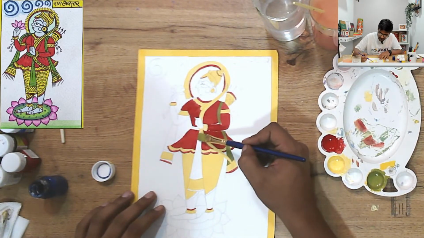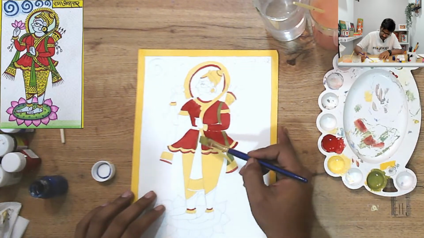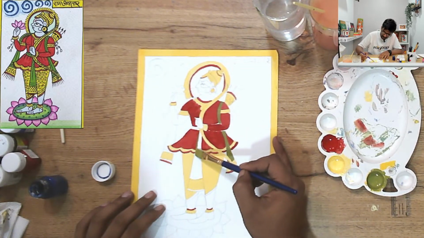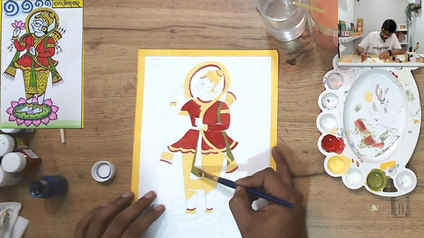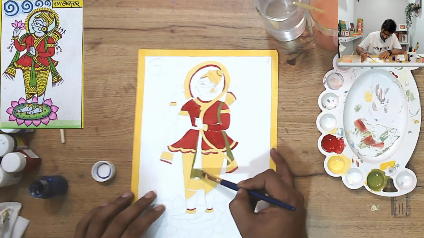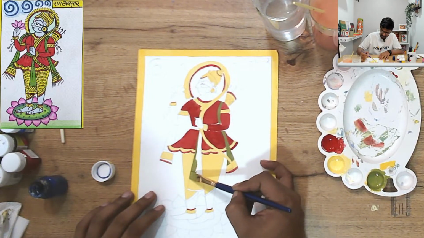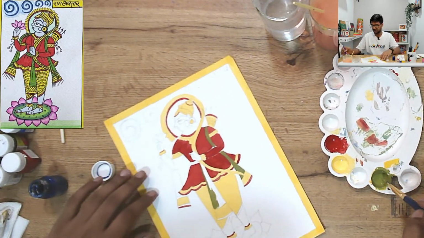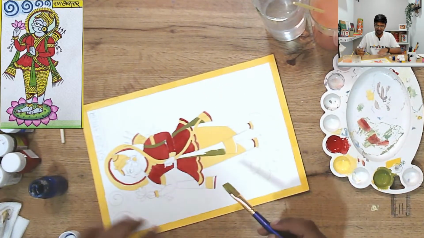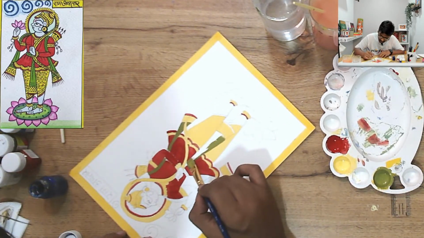And then here as well. And we can flip this to the side. Make sure there isn't too much paint also.